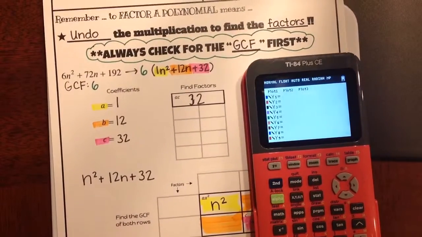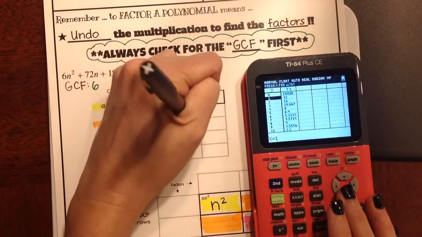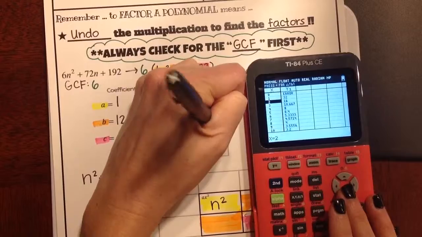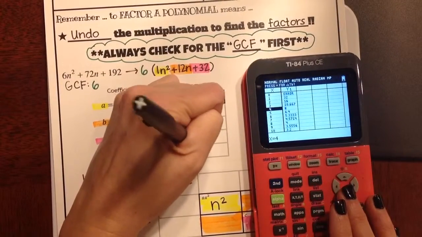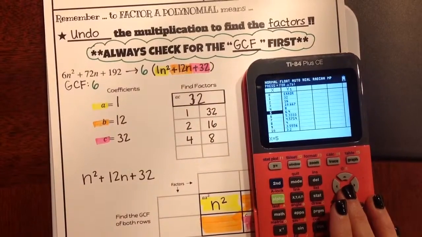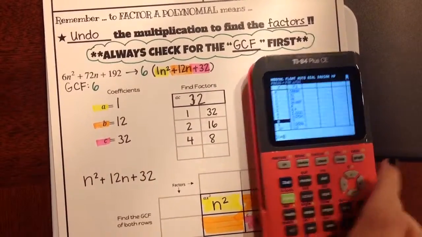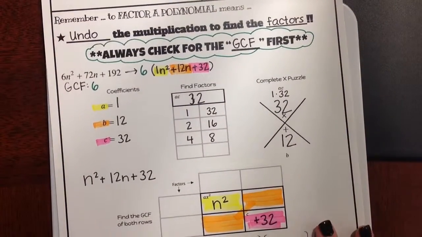So I'm going to go to my calculator, and I'm going to say 32 divided by X, and I'm going to go to my table, and I'm going to start listing my factor pairs. So 1, 32, 2, and 16. I'm going to skip over that factor of 3 because it includes a decimal, and then I'm going to go to 4 and 8. And I can skip over 5, 6, and 7 because their factor pairs include decimals, and the next factor pair I would have is 8 and 4, but because I already have them listed, I know that I'm going to start listing repeats, so I am done.